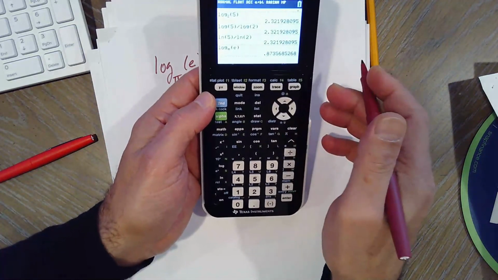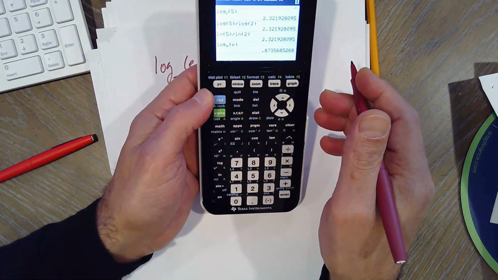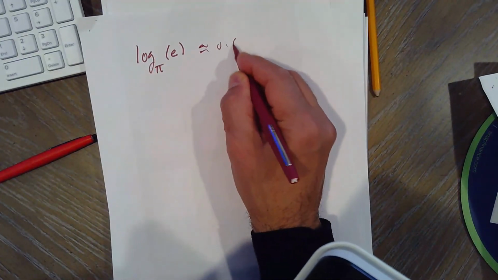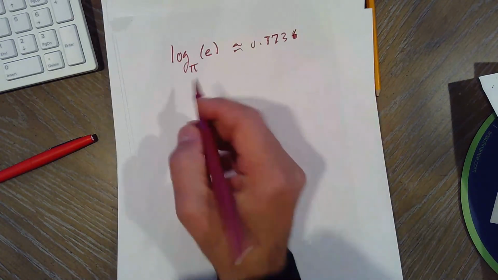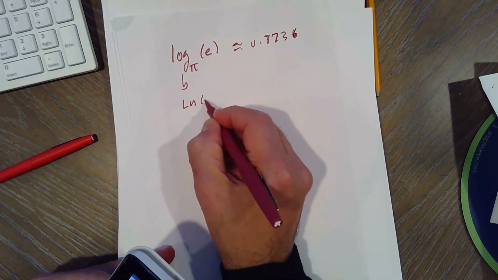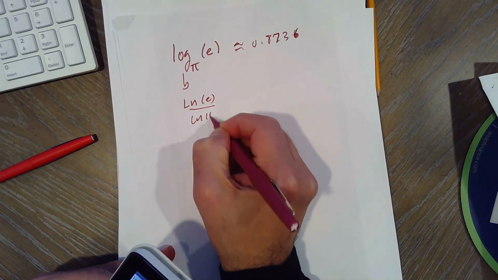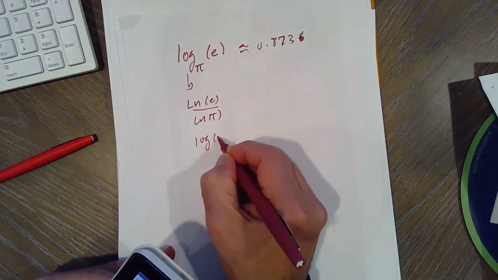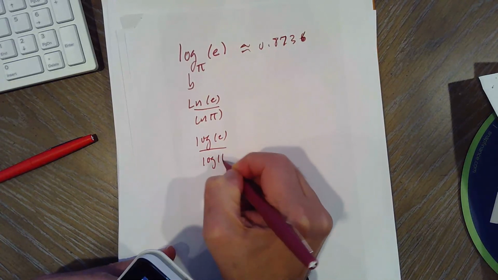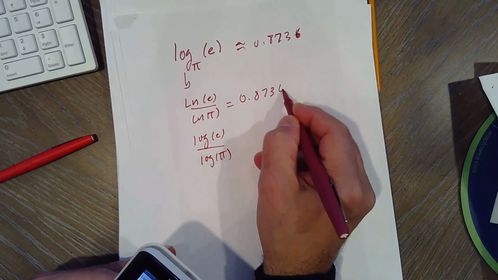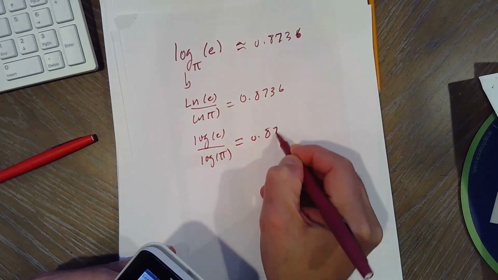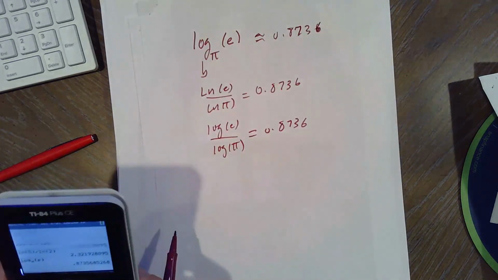I'm going to tell you how many decimal places. So roughly 0.8736. If you don't have that key, don't panic. You can just do ln of e over ln of pi, or you could do log of e over log of pi, either or. So either one, you're going to get 0.8736.